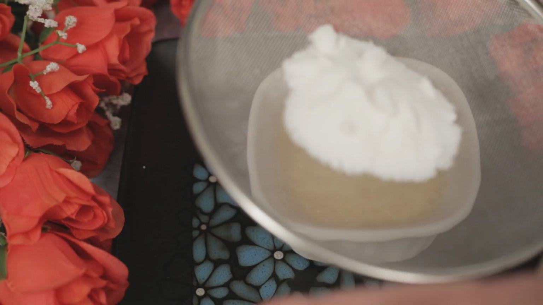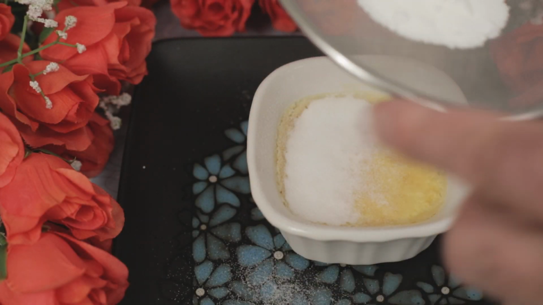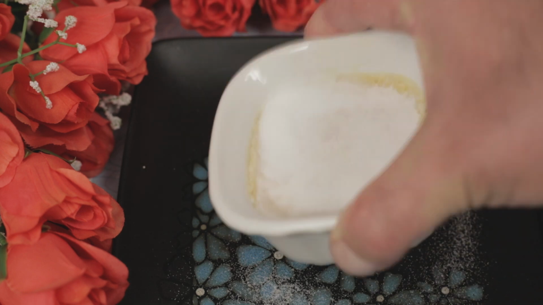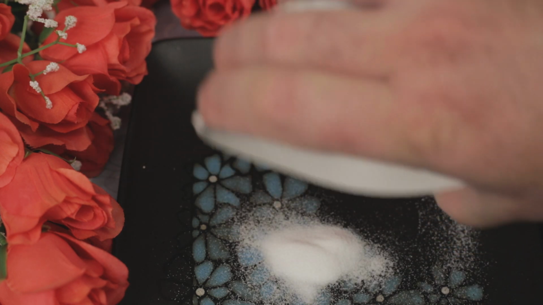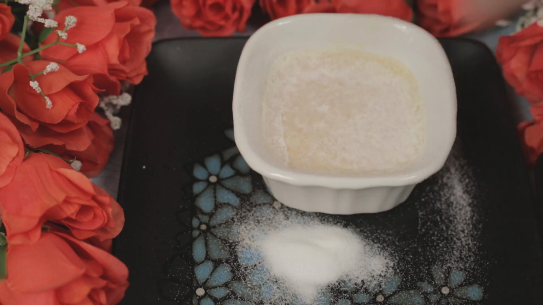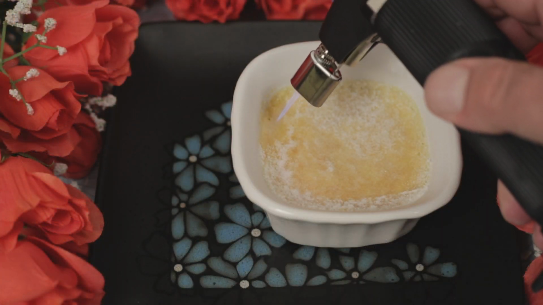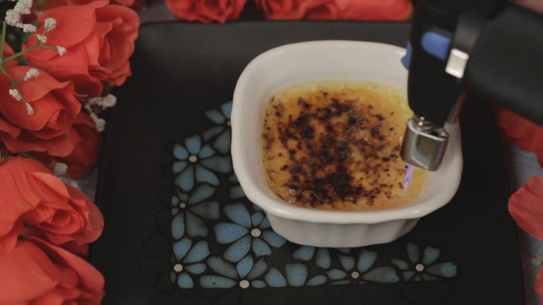Sift a thin layer of superfine sugar over your chilled custard cups. Gently shake out excess. This allows the perfect amount of superfine sugar to stick to the custard. Then, apply flame to caramelize the sugar. In the old days, chefs would caramelize the sugar using a broiler. They packed the custard cups in ice and placed them under the flame until browned. Today, most chefs use culinary blowtorches. The heat is easier to control.